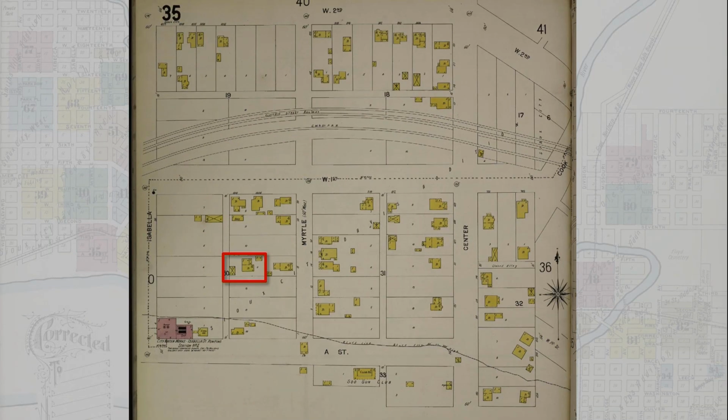For example, I want to know who lived in number 15 Myrtle Street. Living so close to my great-great-grandpa's family, I can't help but think they must have been close friends or maybe even family.